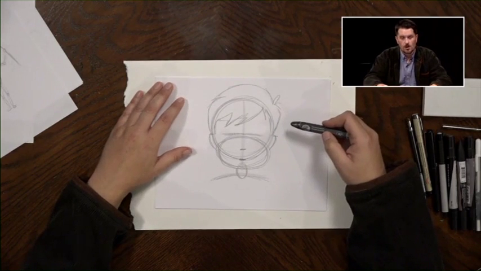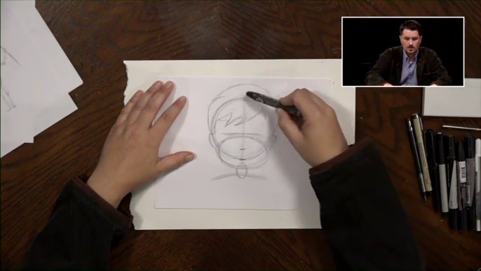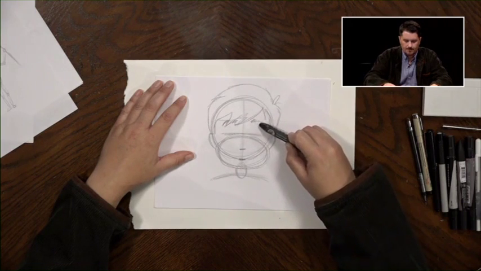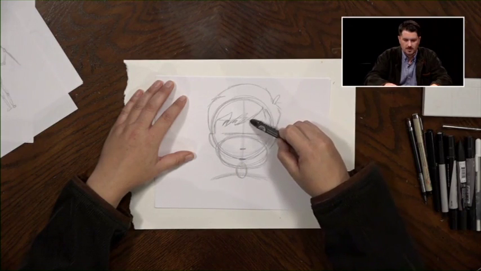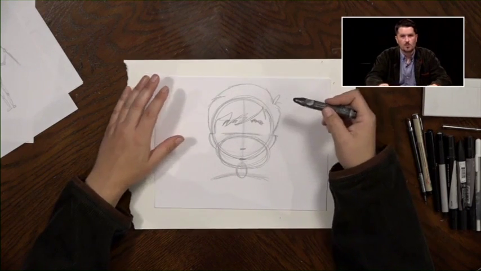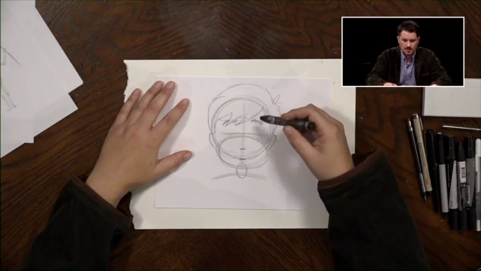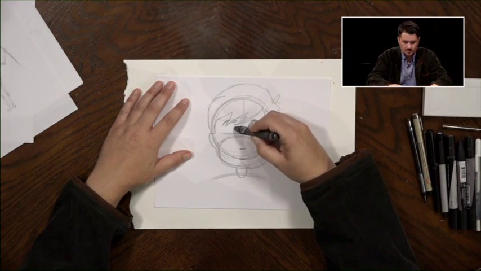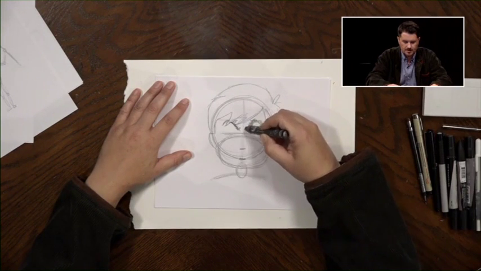Now I have the hair drawn at the top, so I can add in the eyebrows, okay? Placing them in different ways gives different emotion to a character. For instance, this could be happy, normal, just a peaceful look, or we could make the character angry by bending them, okay? So we'll do that. So the character is upset. So there's our eyebrows, right?